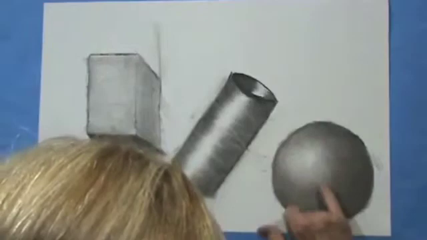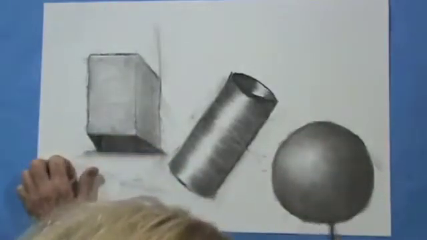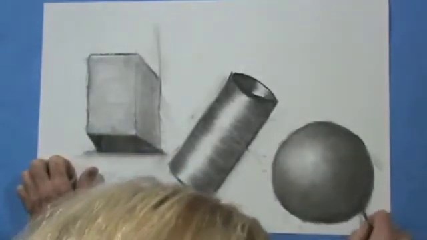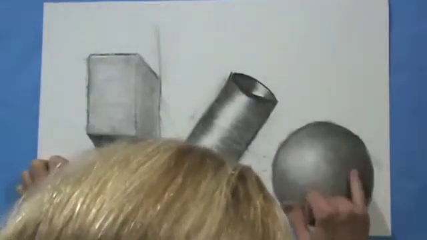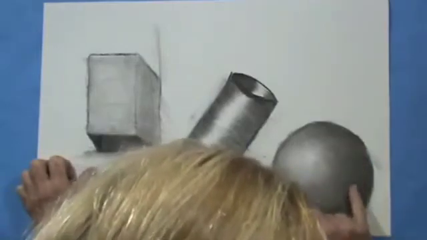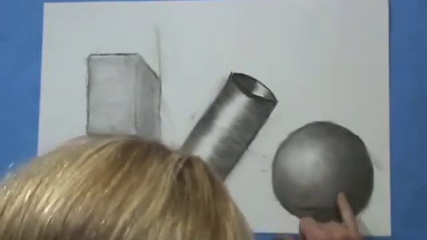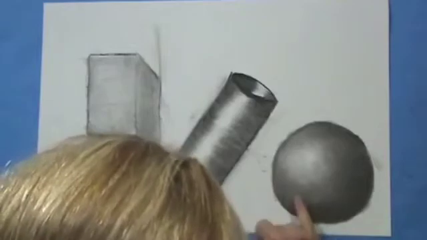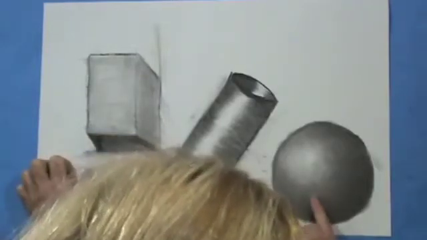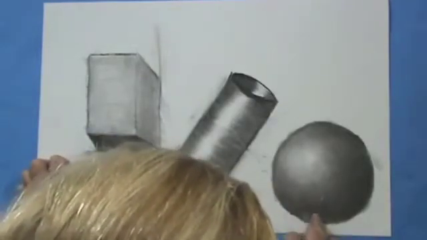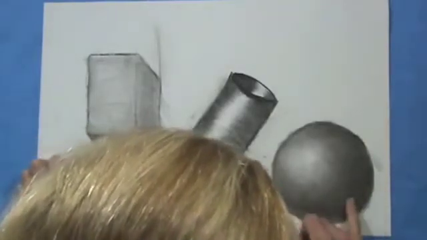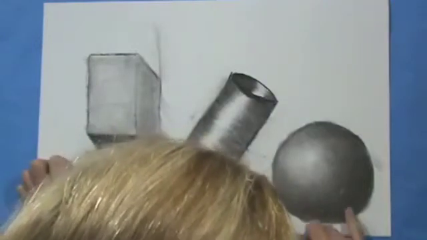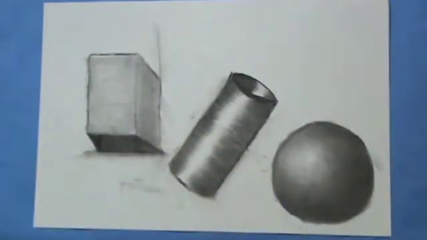And then, let's go here. I'm going to put a little bit of darker right in here. Just smooth that in and get a little bit darker so we can make it a little bit stronger core shadow. And then I show them that they can take another finger and take a little bit of that out where we've got the reflected light on the bottom. And there are our three pieces.